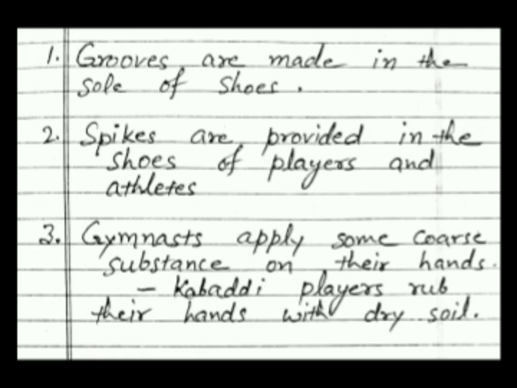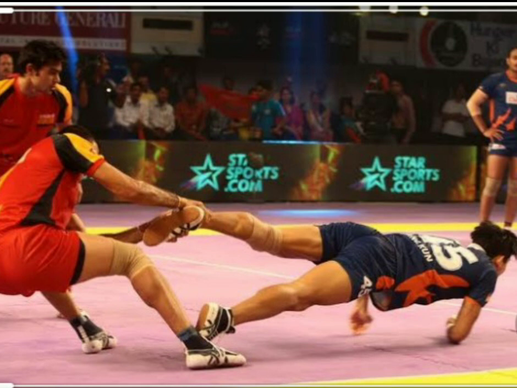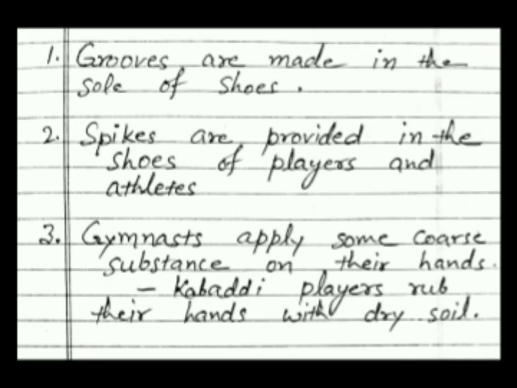You can see the third example. Gymnasts apply some coarse substances or coarse powder to increase the friction, or to increase their hold. As you can see, Kabaddi players rub their hands with dry soil. This is also to increase their hold on their opponents.